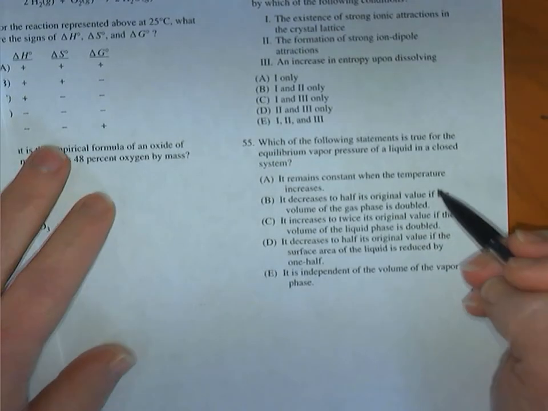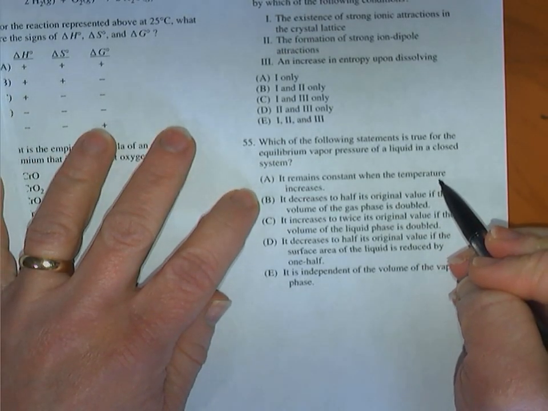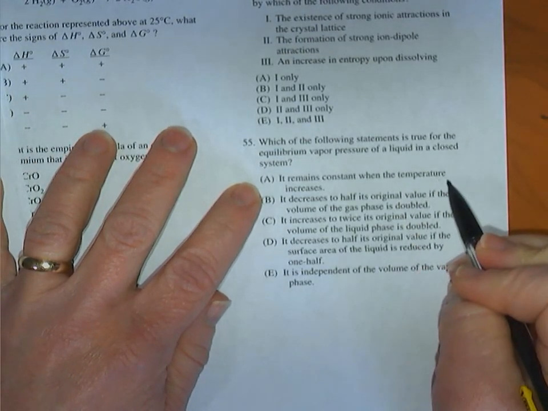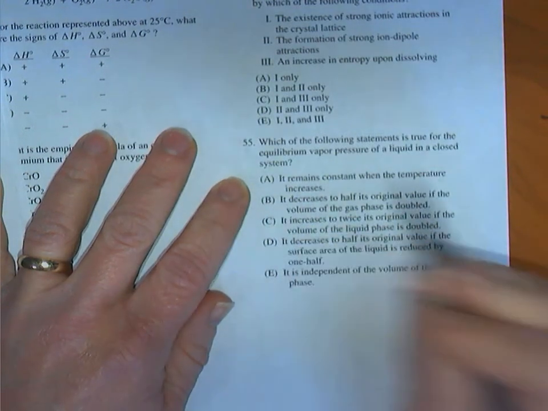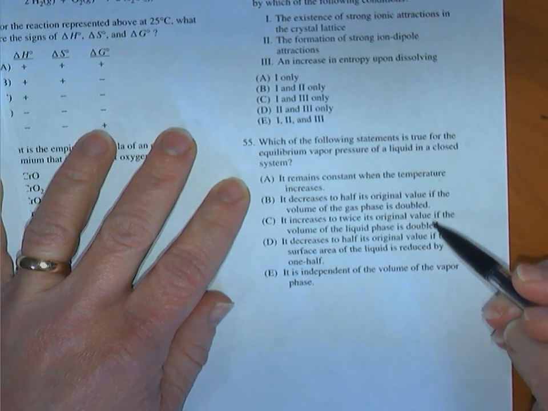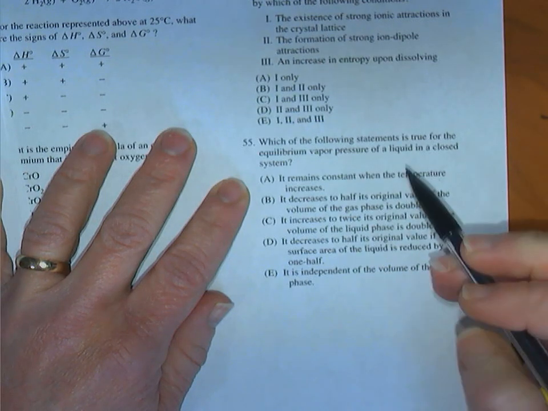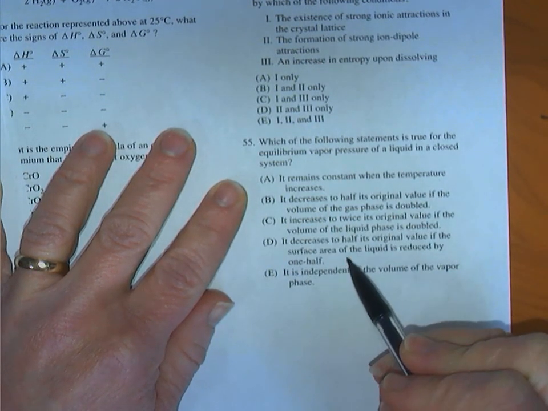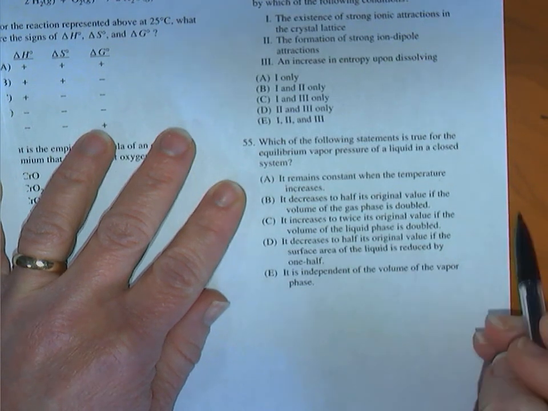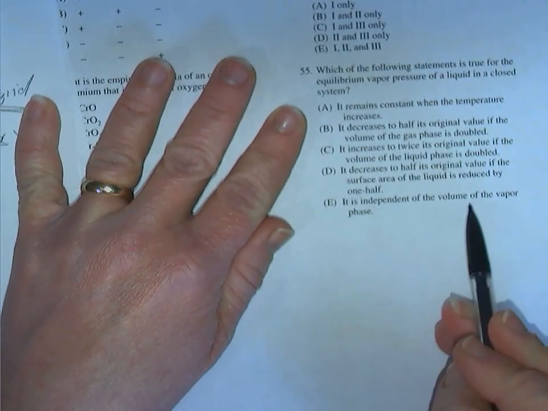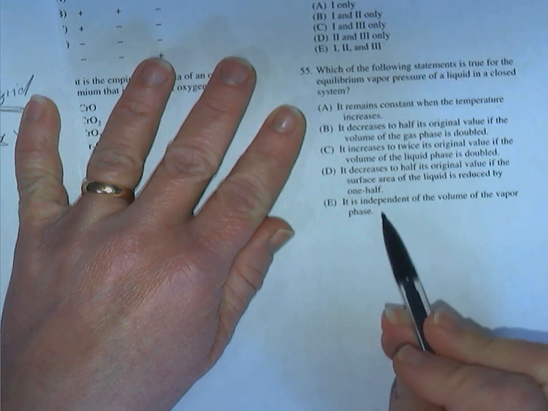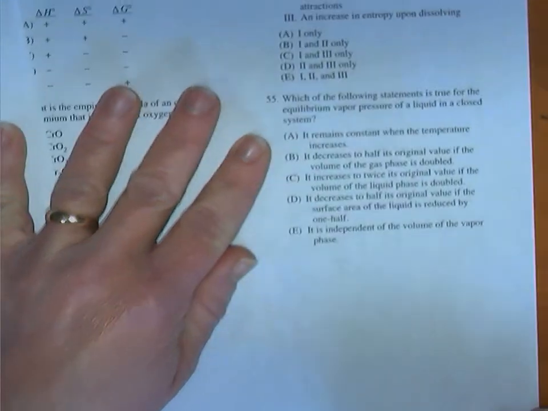So when we change temperature, we are going to change vapor pressure. So that's what makes A untrue. And then B, C, and D talk about making changes that then change vapor pressure. But the only thing that changes vapor pressure is a change of temperature. So that's not true. And then, volume, nope. It depends on temperature and intermolecular forces.